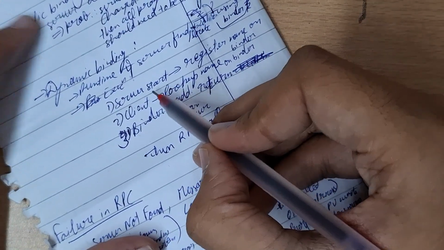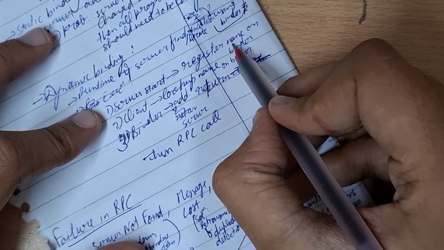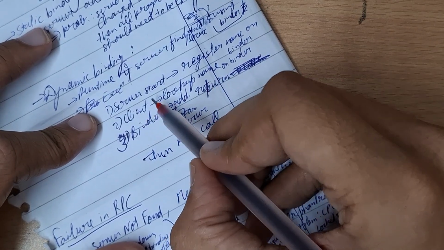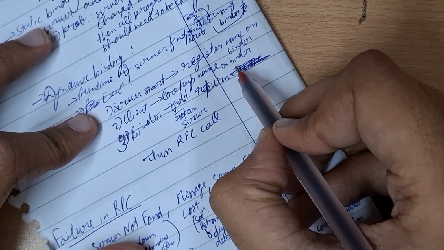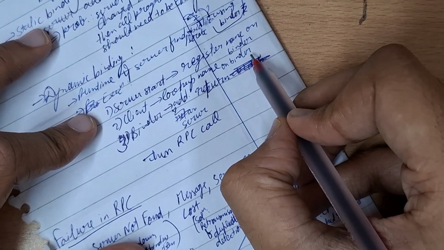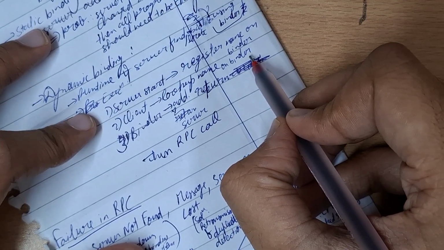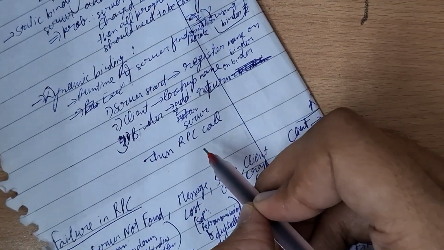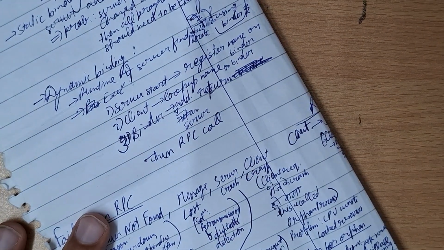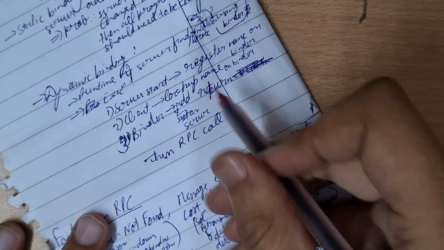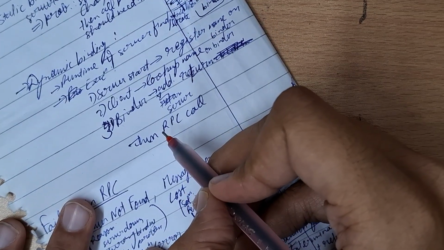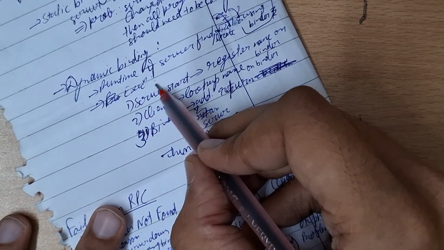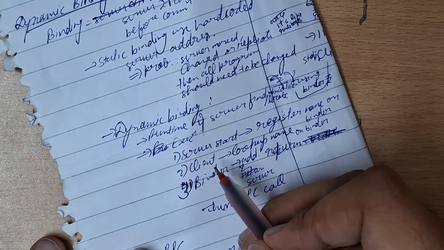When the server starts, it registers its name on the binder. When the client has to contact the server, it looks up the name on the binder, then the binder returns the server address at runtime. After the client gets the address of the server, they make the RPC call as the connection between them is established. So you have seen that dynamic binding is more convenient than static binding.